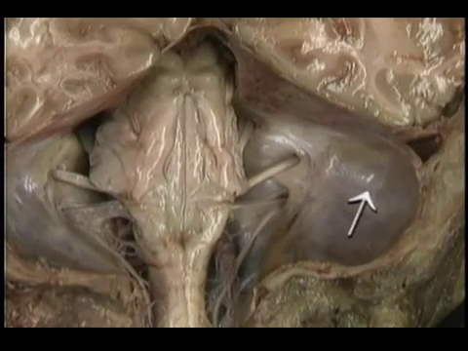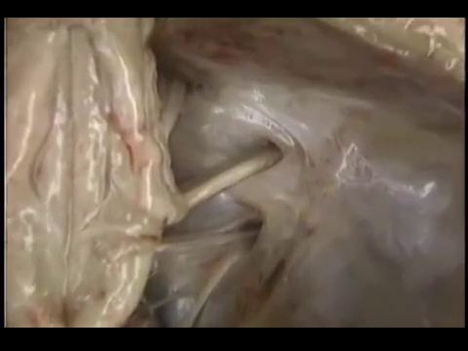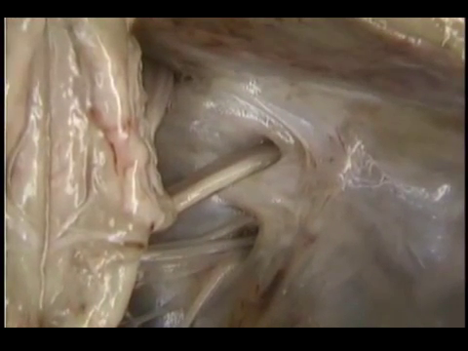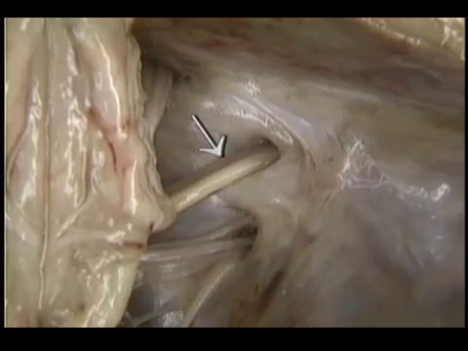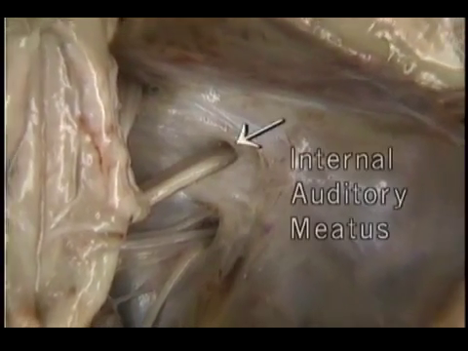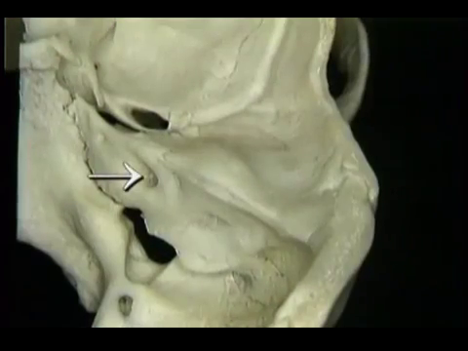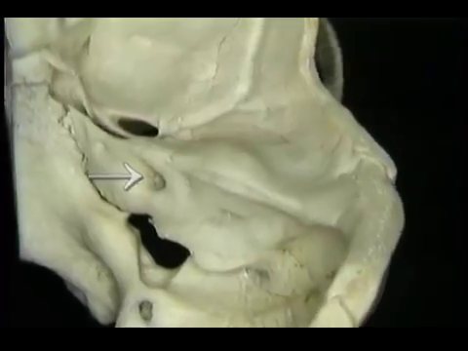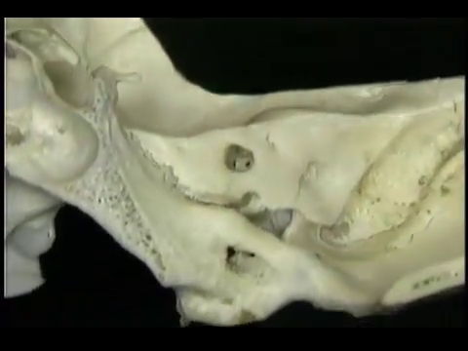Here's the back of the petrous temporal bone. Here are the facial and vestibulocochlear nerves. This is the vestibulocochlear nerve. This is the facial nerve. Together they pass through this opening, the internal auditory meatus. Here's the internal auditory meatus in the dry skull. It's a short tunnel with 3 openings.